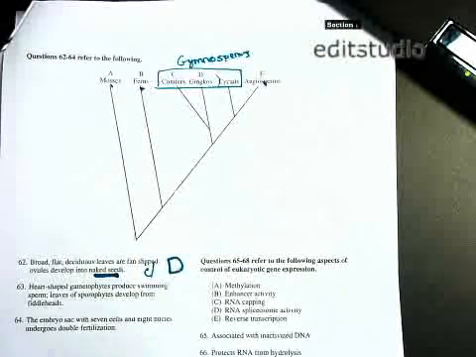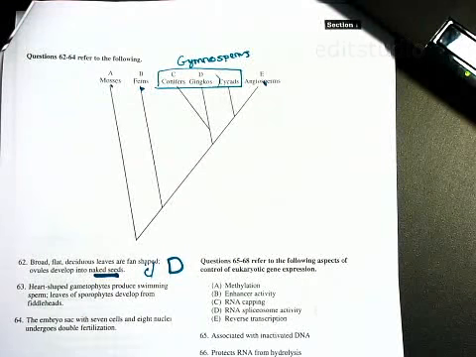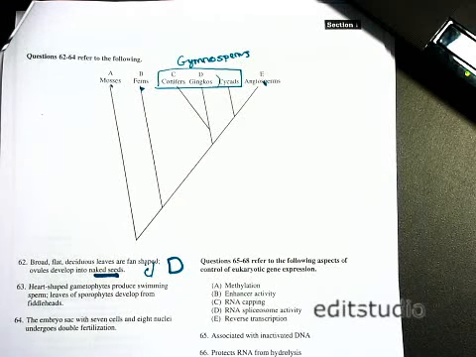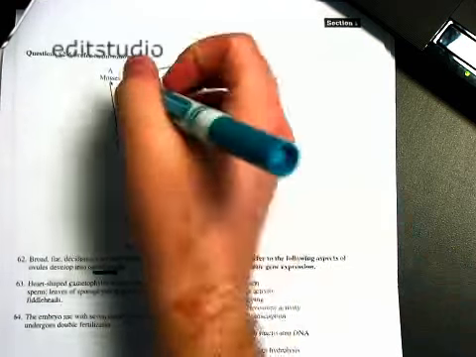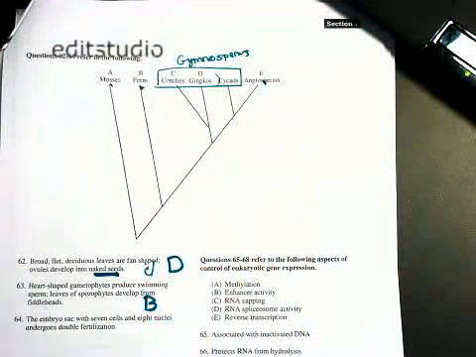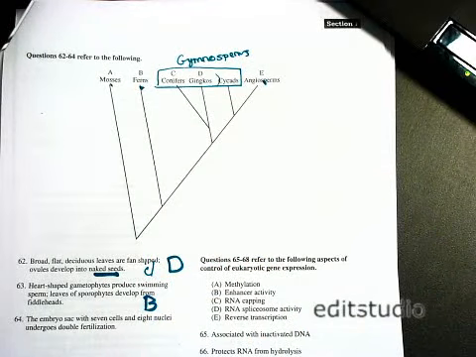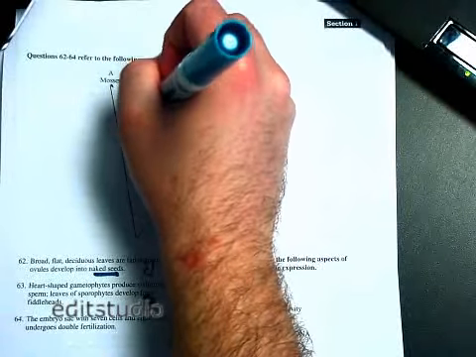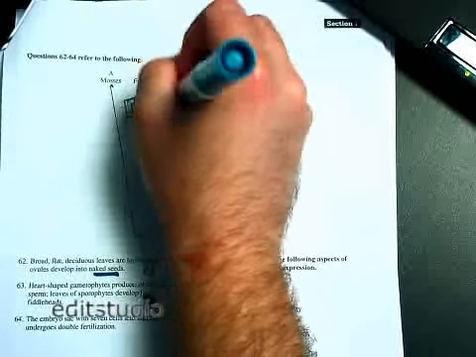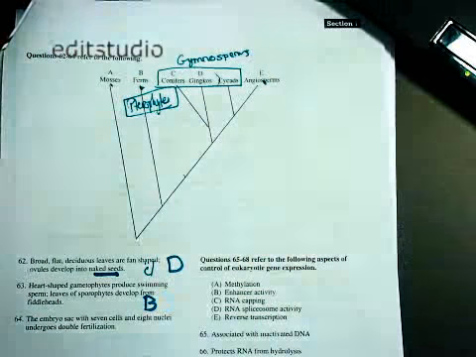A heart-shaped gametophyte produces swimming sperm. Leaves of sporophytes develop from fiddleheads. Wow. This is so poor of a question. Swimming sperm, though. I was thinking of a fern. They're always going to ask the fern question, which is also your pteridophyte group, about swimming sperm. That's going to be the question they ask you.